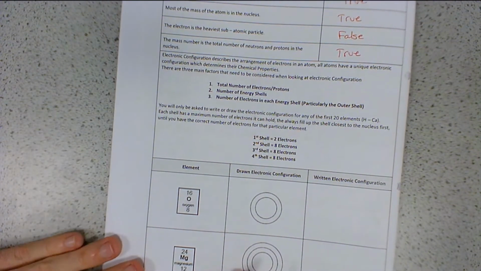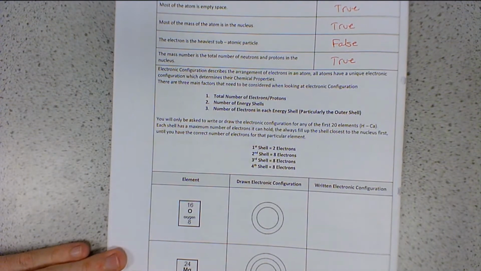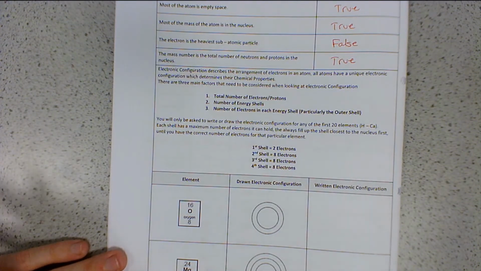So there are three things that we need to consider when talking about electronic configuration. We need to know the total number of electrons and protons in the atom. We need to know the number of energy shells that the atom has, and we need to know how many electrons are in each of those shells, and it's particularly important that we know how many are in the outer shell.